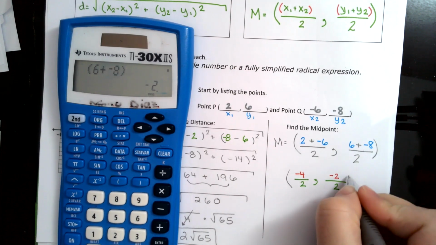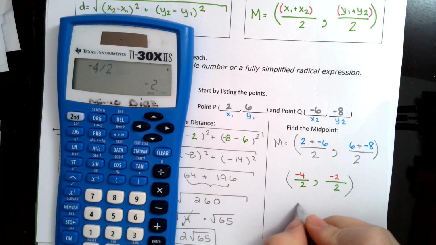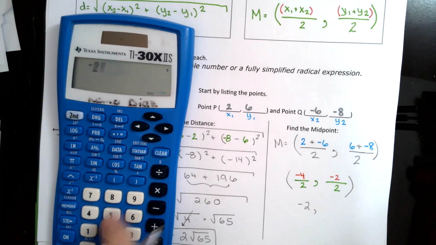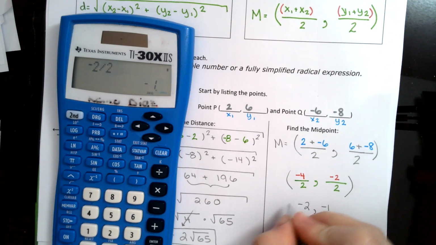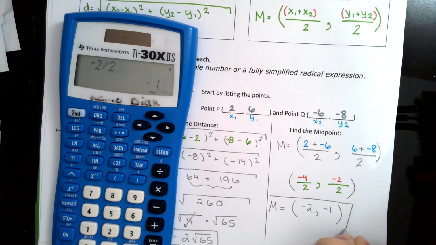We do need our parentheses. And again, here we get to divide. So -4 divided by 2 is -2. -2 divided by 2 is -1. Put back your parentheses and your capital M for your answer.